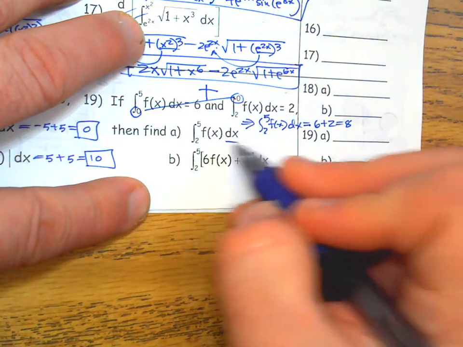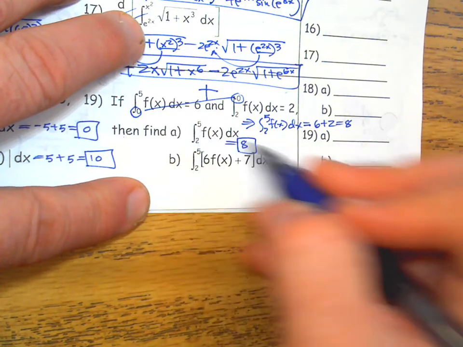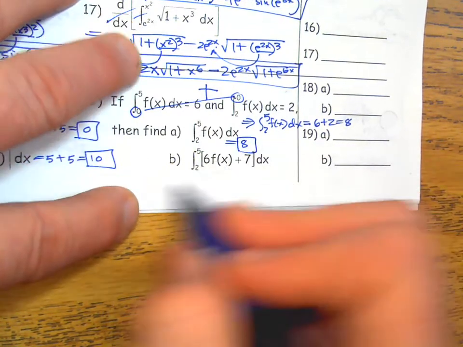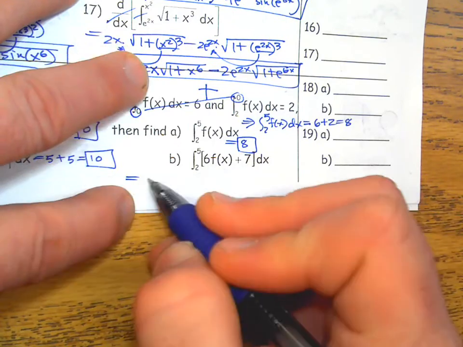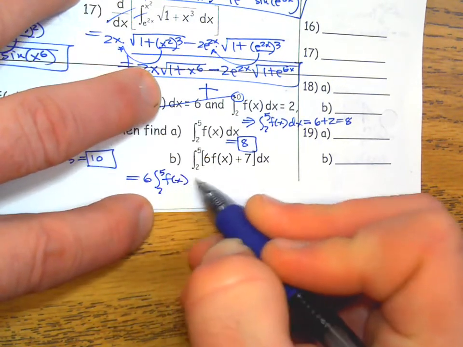So the answer here is 8. Now, a lot of times I put a little extra number in here. You just multiply it. If there's a 3 here, it'd be 24. Like this one. Now, this one, you want to break this up. And I would take the time to just write it this way first.